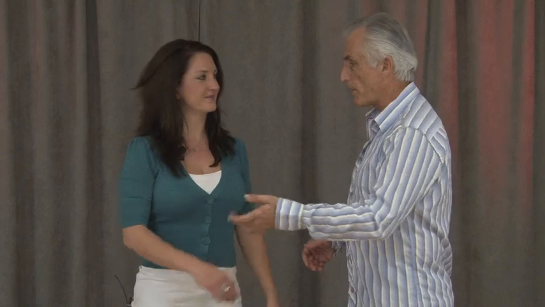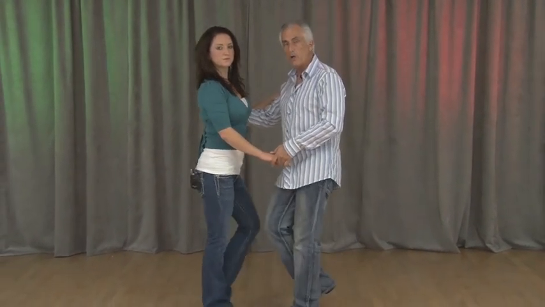So we're going to start off first of all by explaining what a closed basic is in the dance. A closed basic just means that we're in closed position and we're doing the two triples in the closed position, 1 and 2, 3 and 4. So when you hear closed basic, that's what that means.